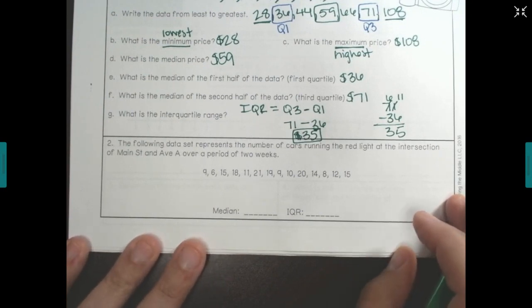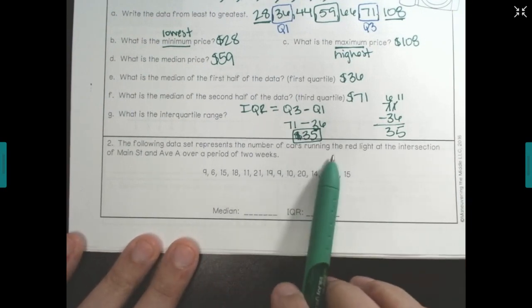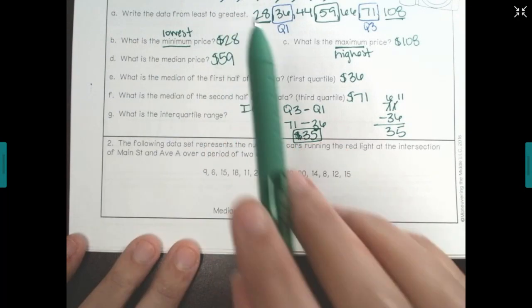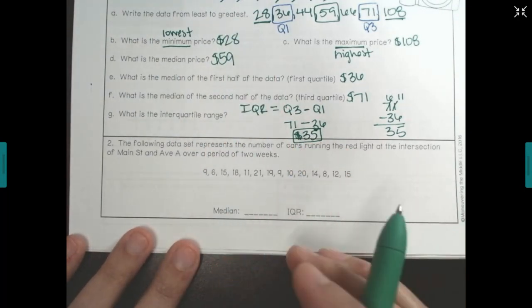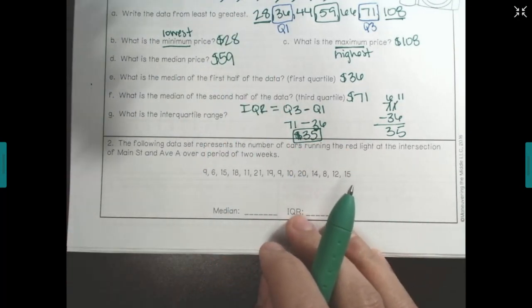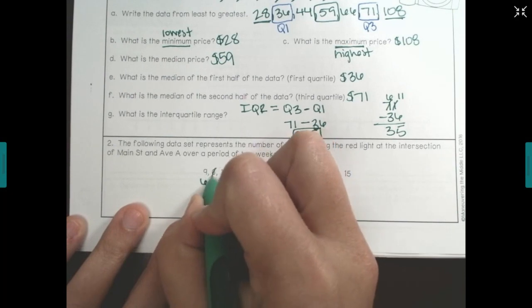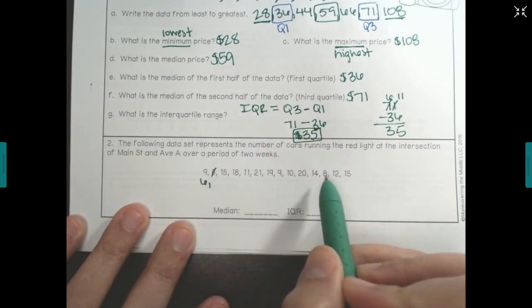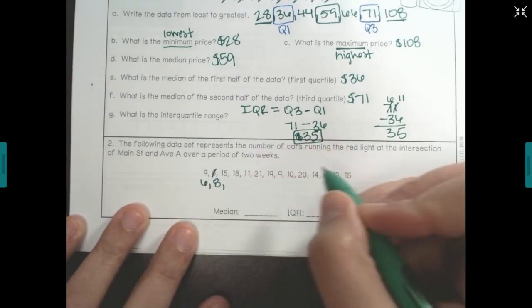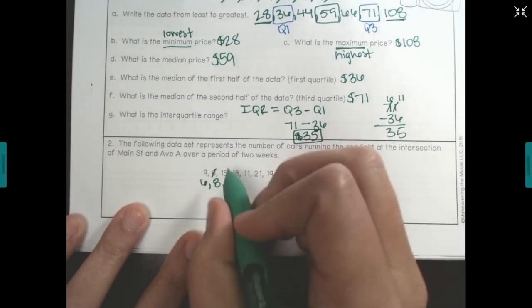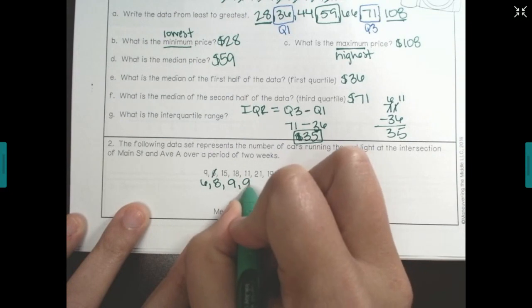Now we have another set of data. This is how many times cars ran a red light at an intersection over a period of 2 weeks. So looking back at it, our first step is to order them least to greatest. All right, so I need the exact same amount of numbers. So 6, 8. Now here I've got 2 9s, so I need both of those 9s.